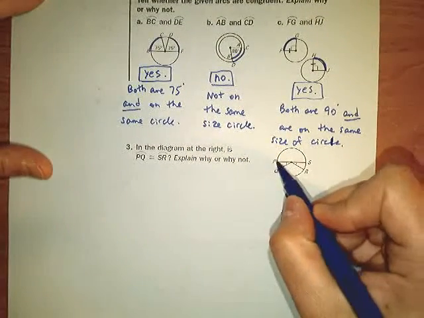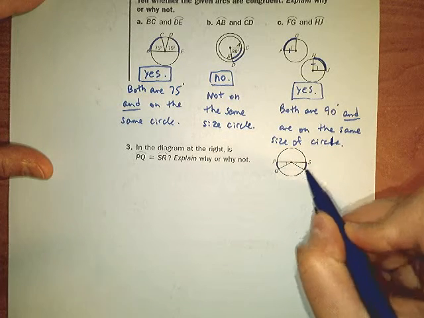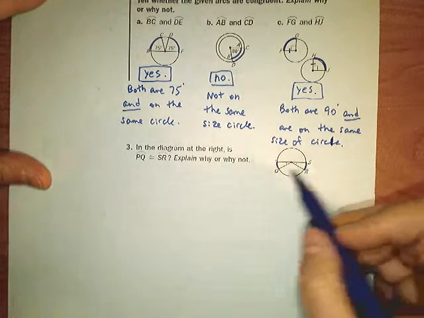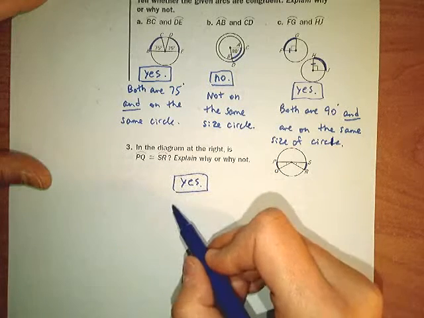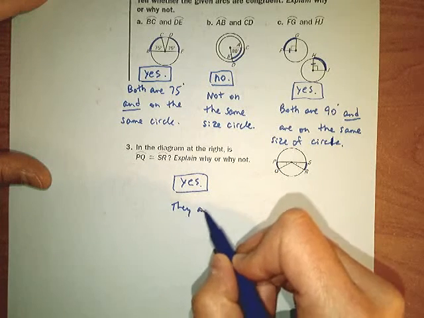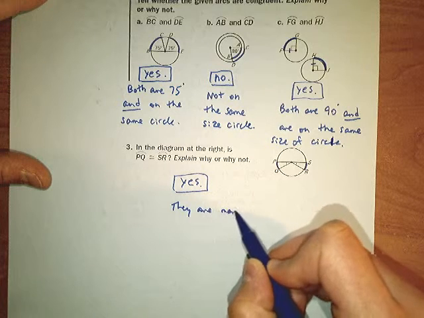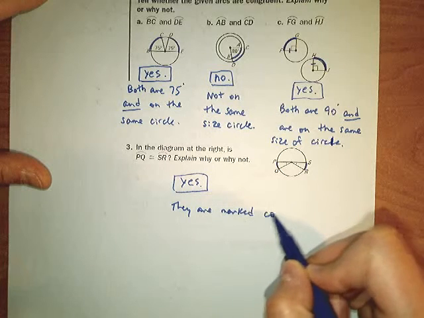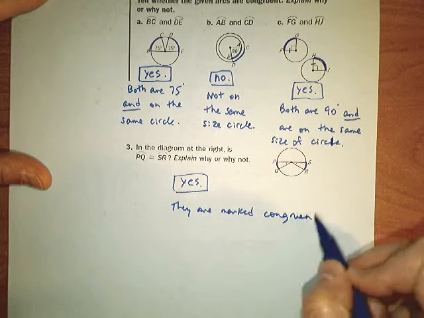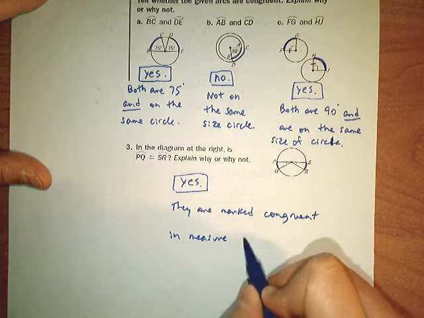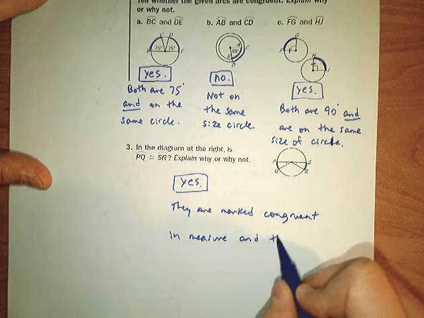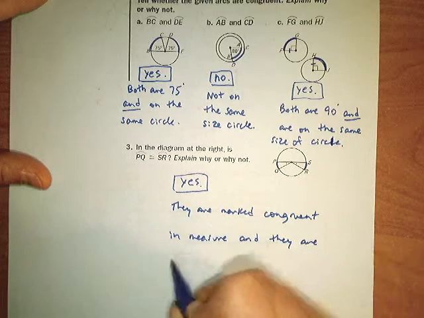So is PQ congruent to SR? Well, again, I would say yes. They are marked congruent in measure and they are on the same circle.